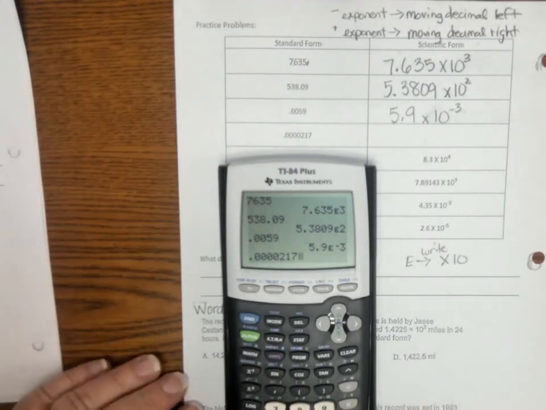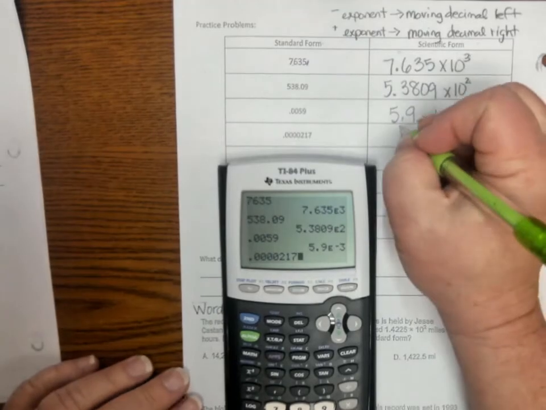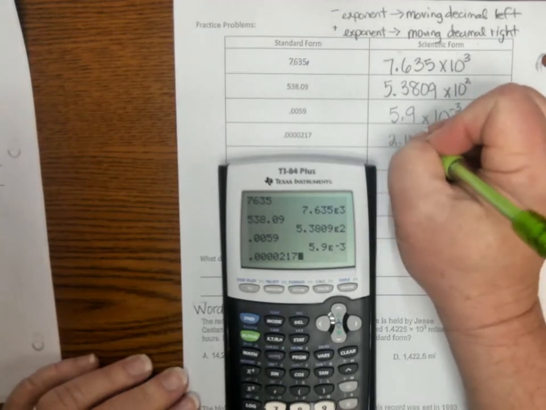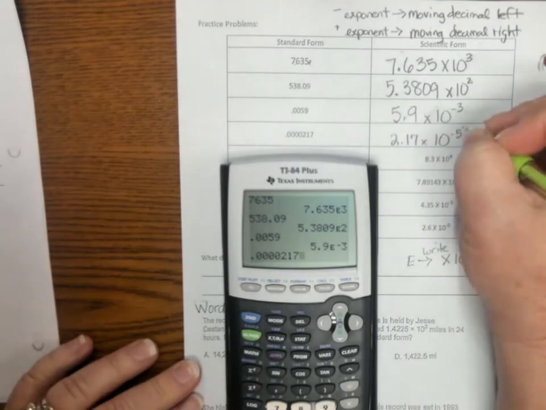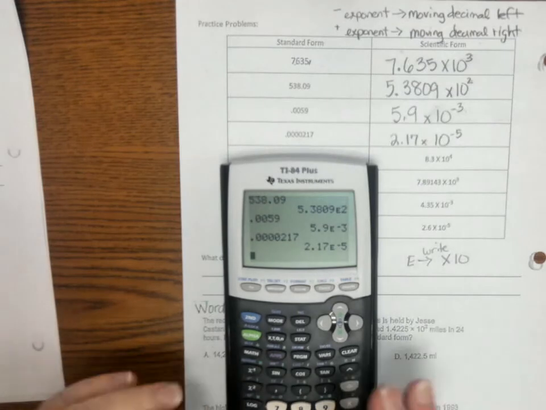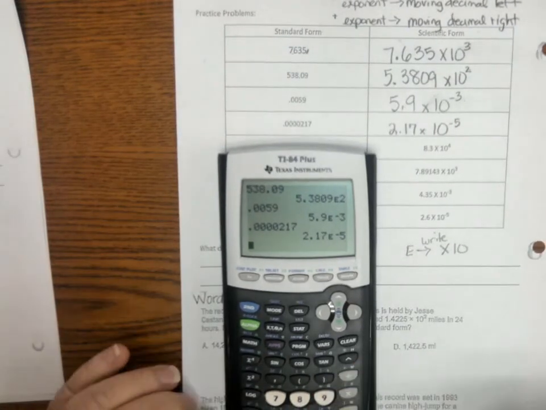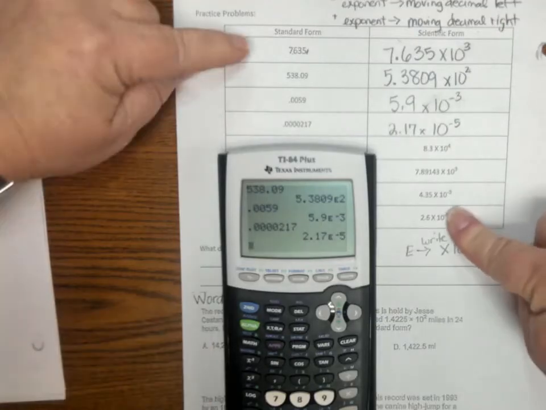I would like you to write down what you got on your calculator. And then you can check it with what I have written. Please write it down and then check it, because you want to be able to do this on your own, because that's going to be the next step, okay? So now the next is to move it from scientific form to standard form.